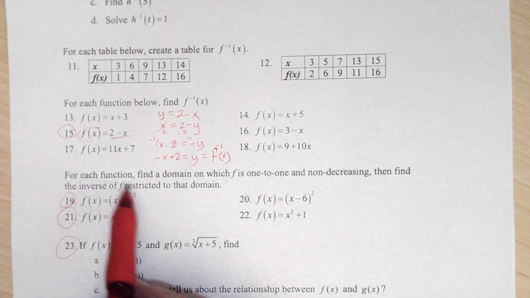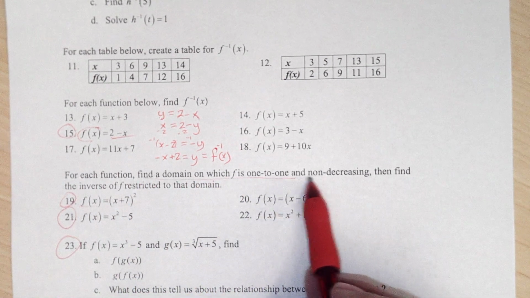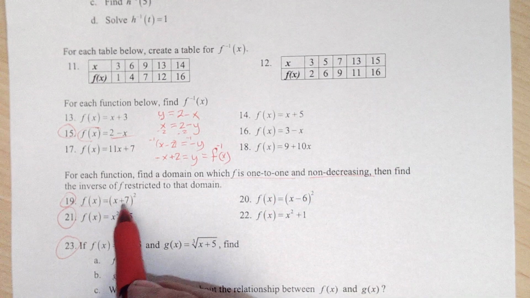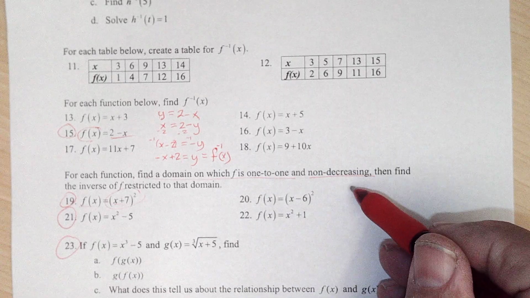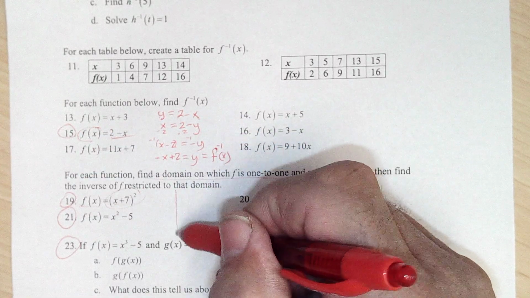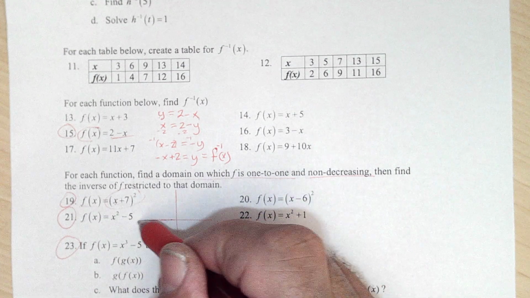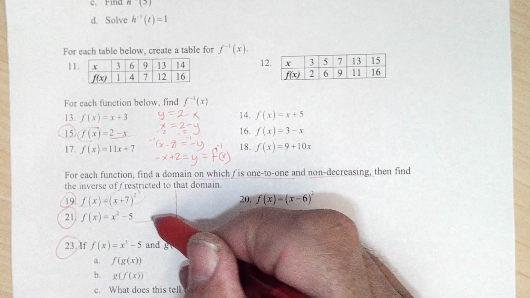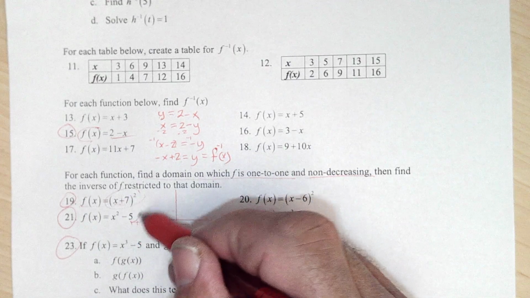19. So find a domain which is 1 to 1 and non-decreasing. Well, this is a parabola. I'll draw this one here. That's moved 7, 1, 2, 3, 4, 5, 6, 7 to the left.